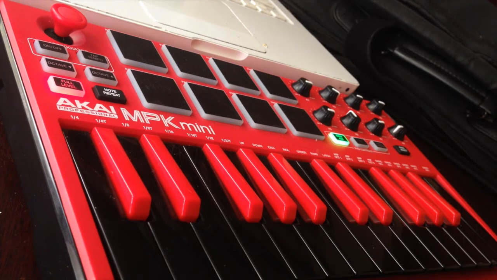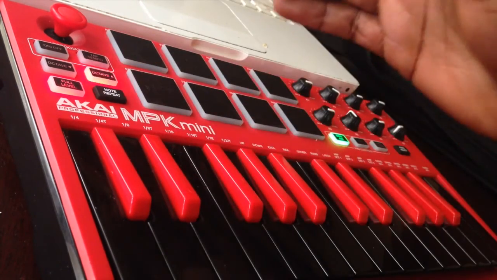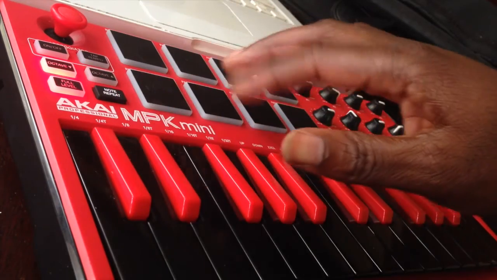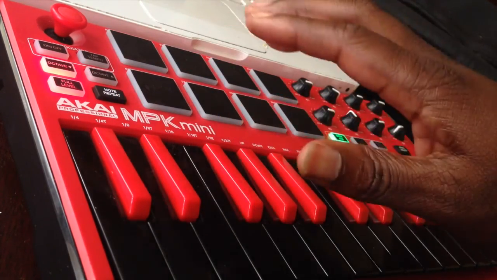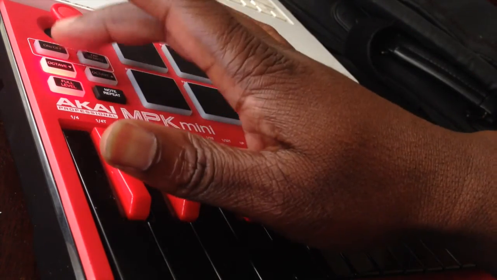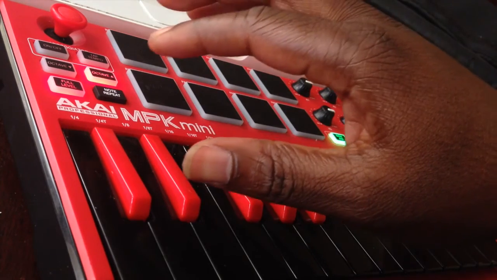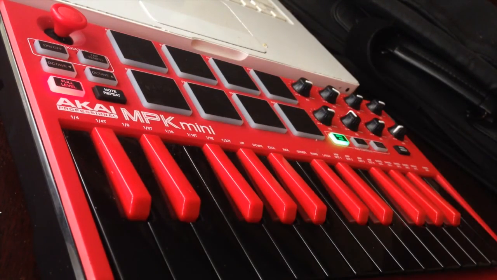Let's see if I forgot anything. The octave function, no matter if you're 2-3 octaves up, does not affect the note repeat function, but it does affect the ARP function. And so if you're playing a C1, if you press and you go up an octave, of course it's going to be C2, and so on and so forth.